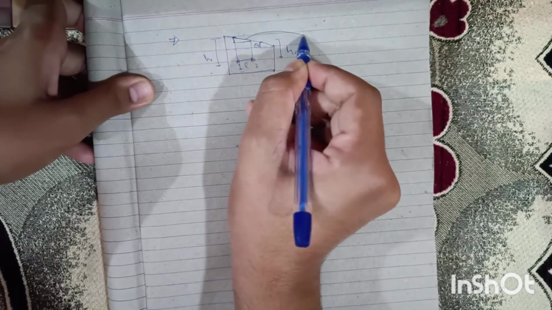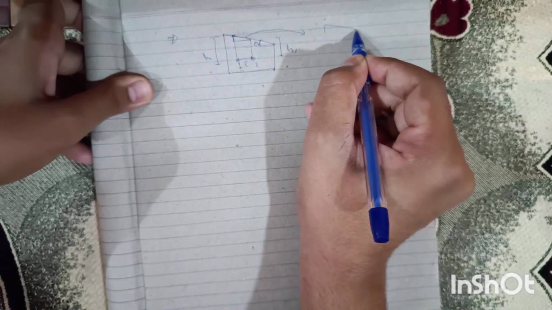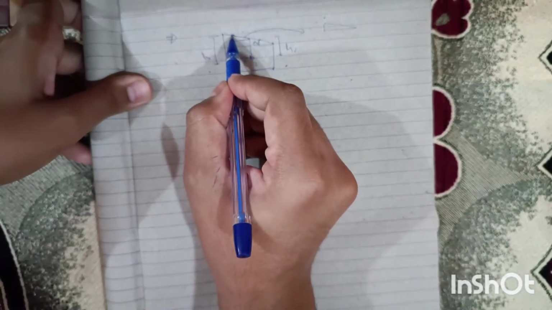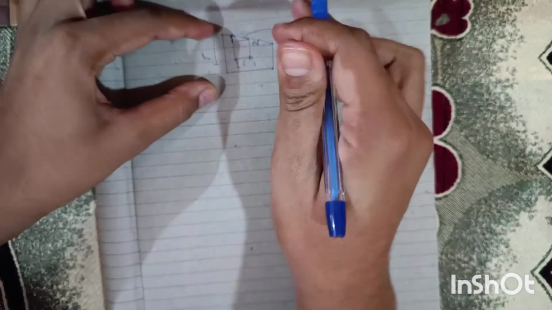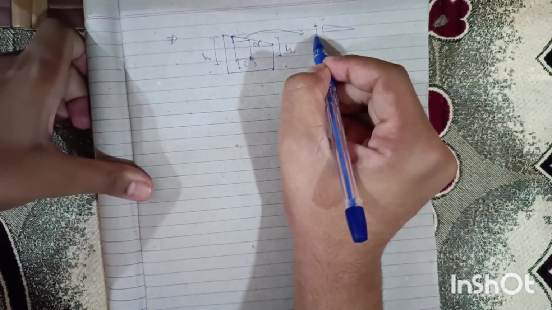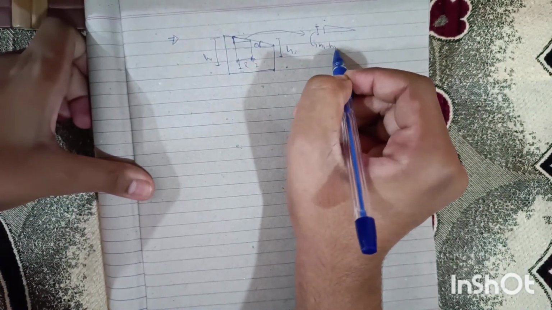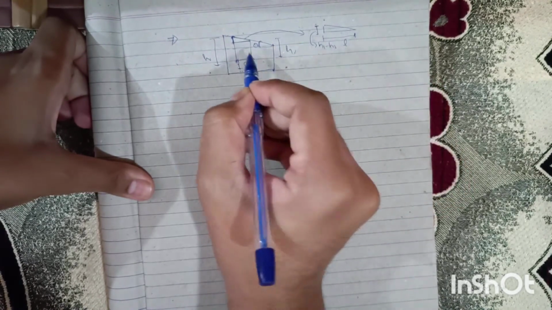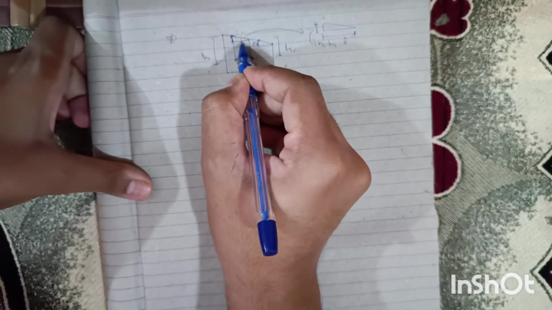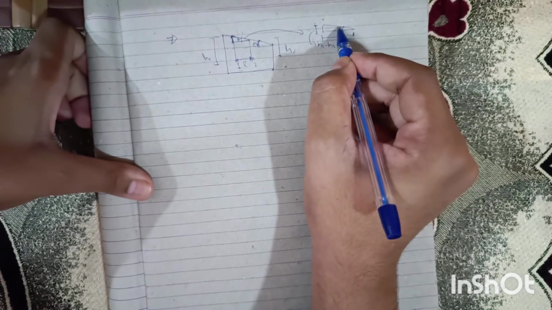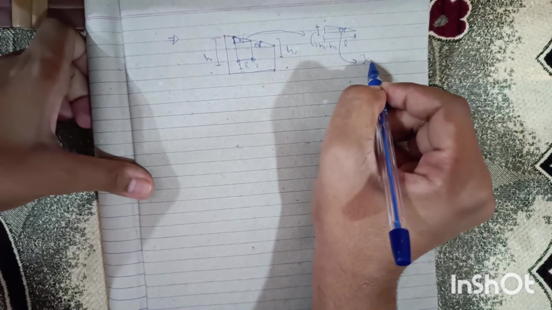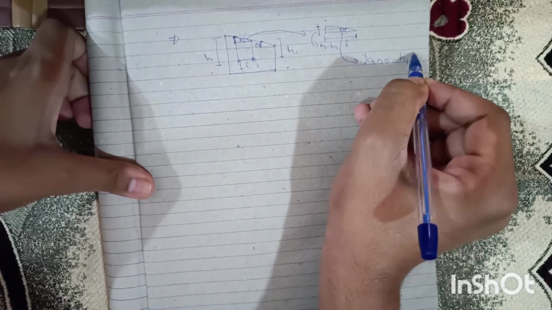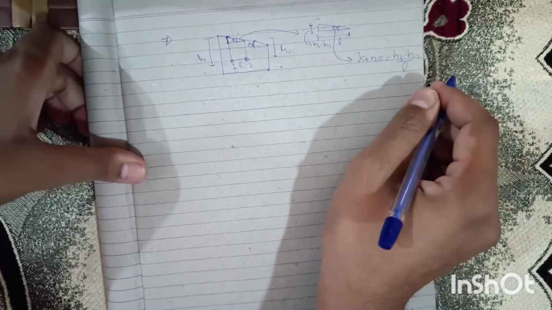In this small triangle, you can clearly make out that this small length will be H1 minus H2, and this distance was L as usual. Now if this is theta, this will also be theta by corresponding angles. So in this triangle, tan theta is equal to H1 minus H2 upon L.